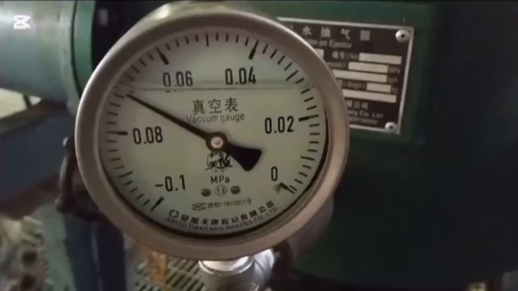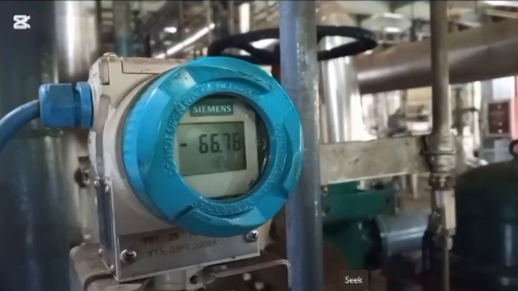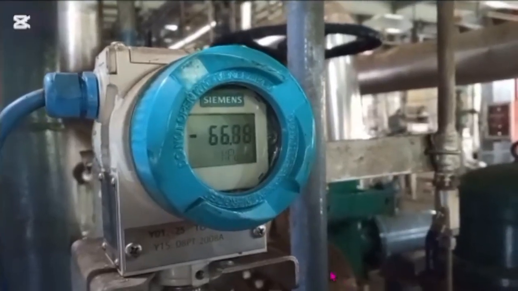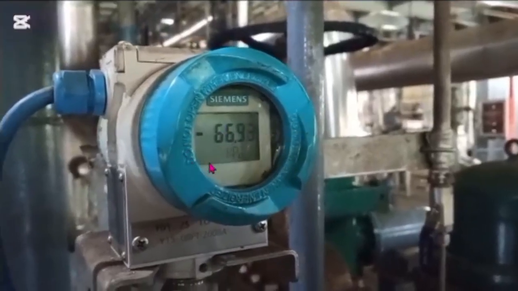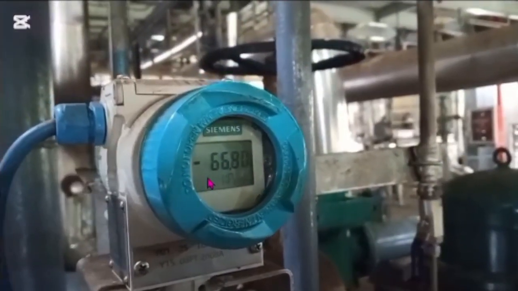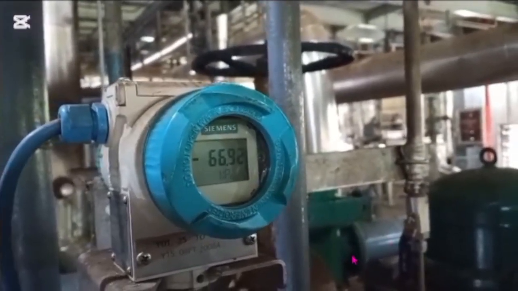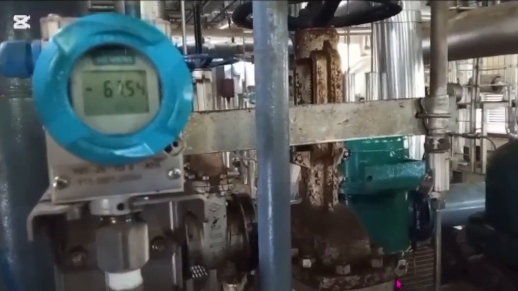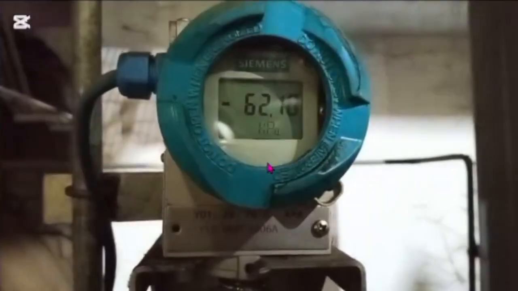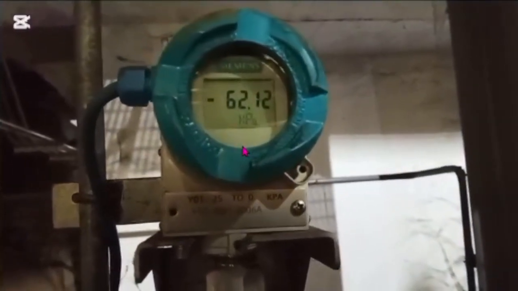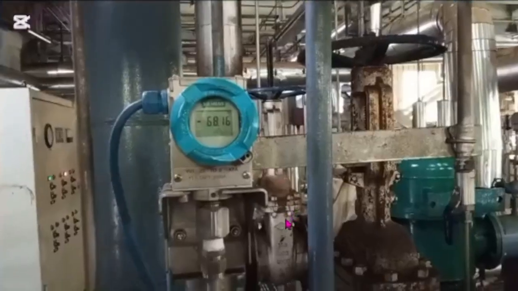Here the diaphragm was not accurate, and we found that the vacuum is minus 66 kPa in a different position. That is, the diaphragm holds a different position. We measured the vacuum. This is the value from the transmitter, minus 62 kPa, so it shows vacuum.